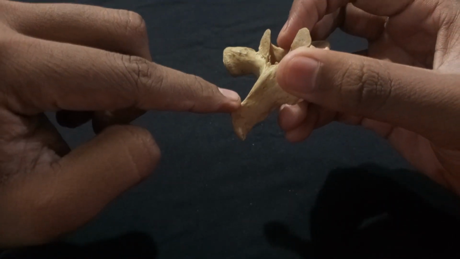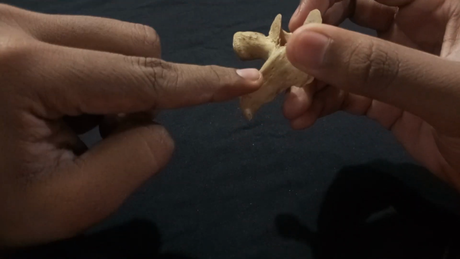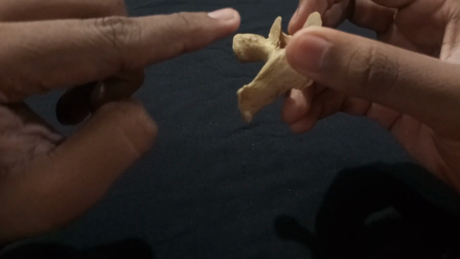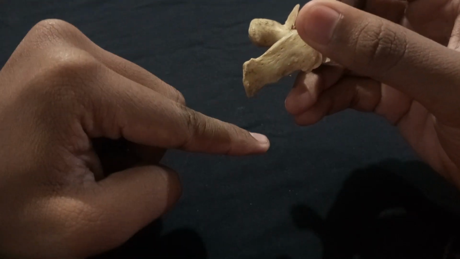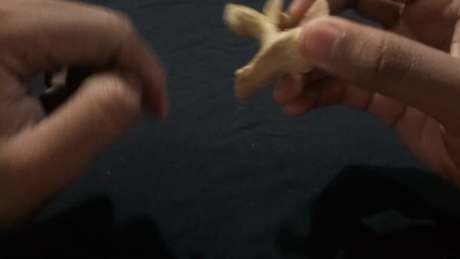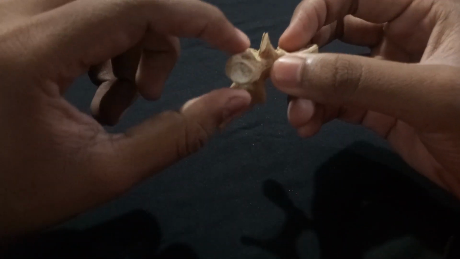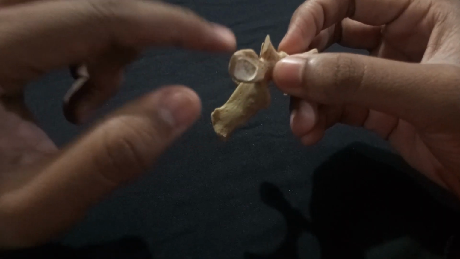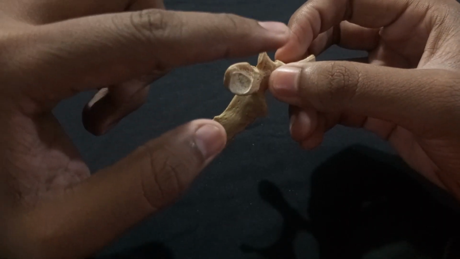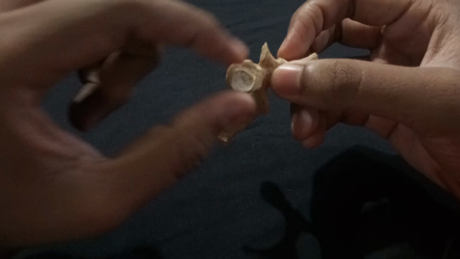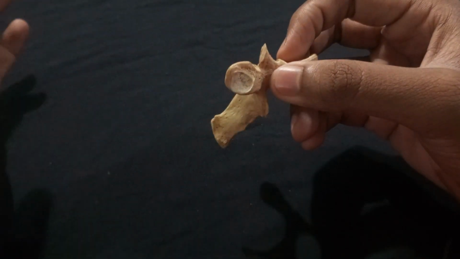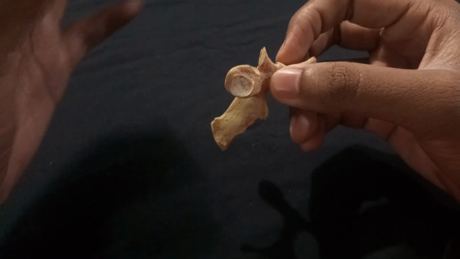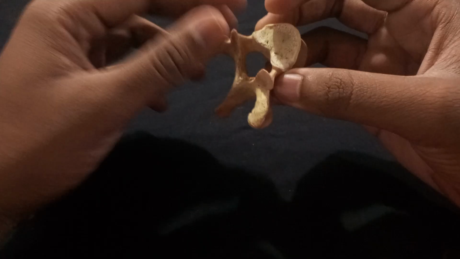The supraspinous ligament joins with the superior vertebral spinous process, the infraspinous ligament with the inferior vertebral spinous process. There are ligaments in the transverse process: anterior, posterior, and lateral costotransverse ligament, which is joined with the corresponding rib.